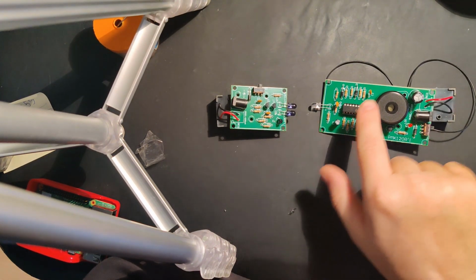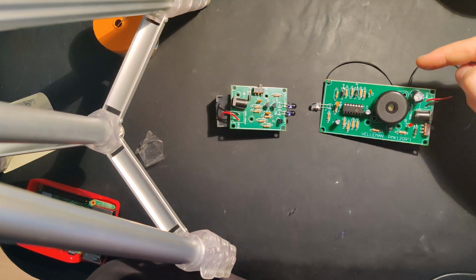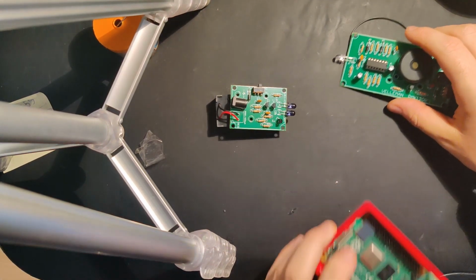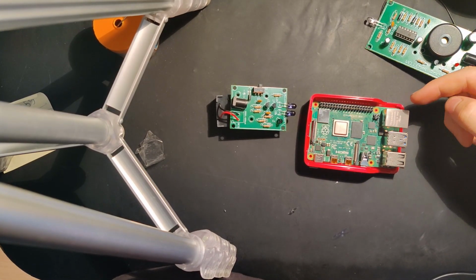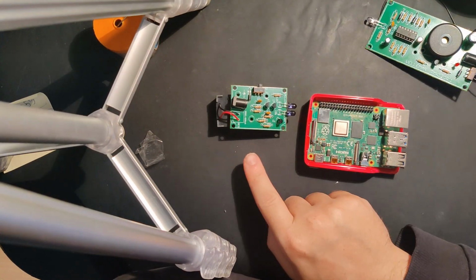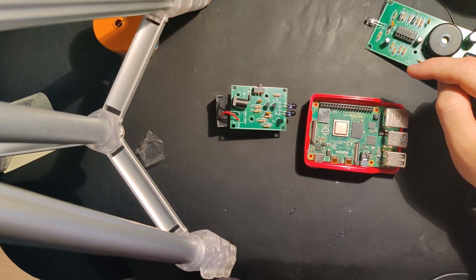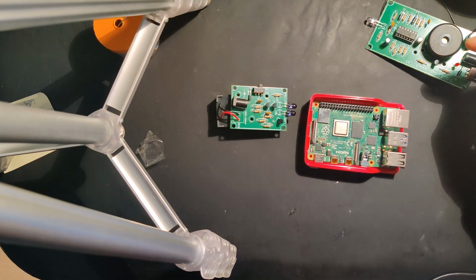So instead of it making a loud noise with this buzzer, we'll be hijacking the signal and we'll be sending it to our Raspberry Pi, and this Raspberry Pi will read when the connection was broken between the transmitter and the receiver, and it will send a signal to our database that there is a person in this area.